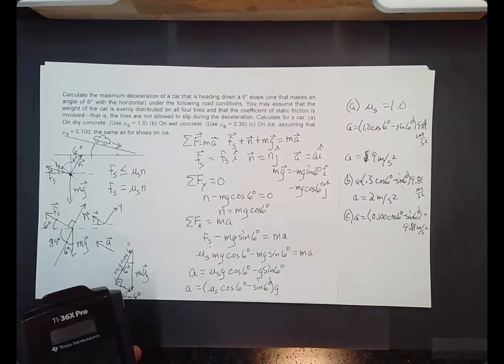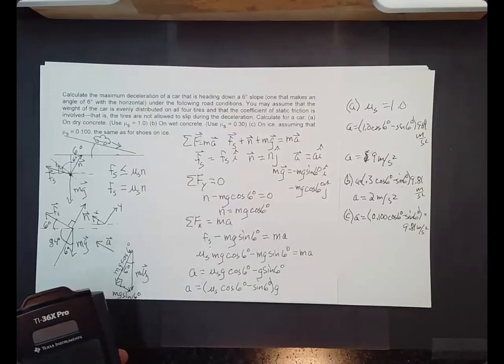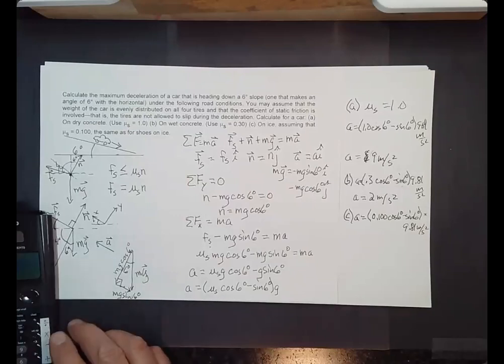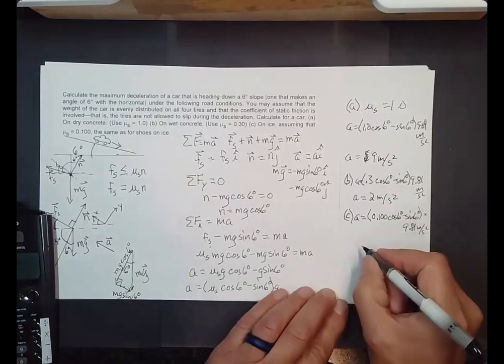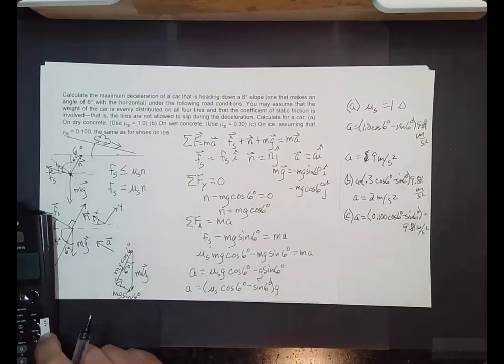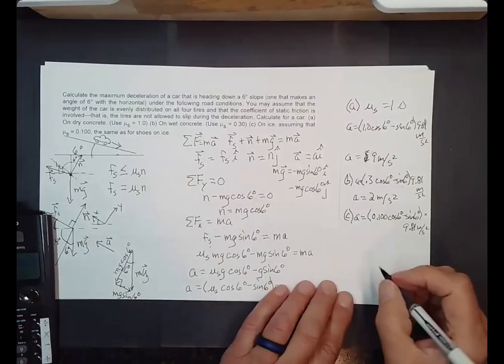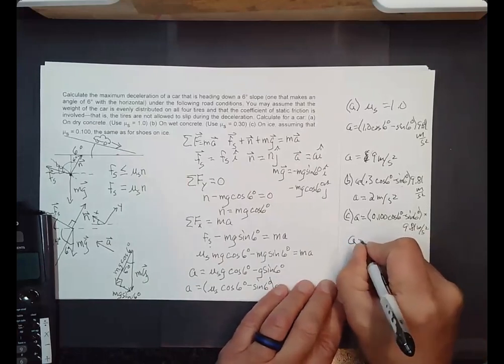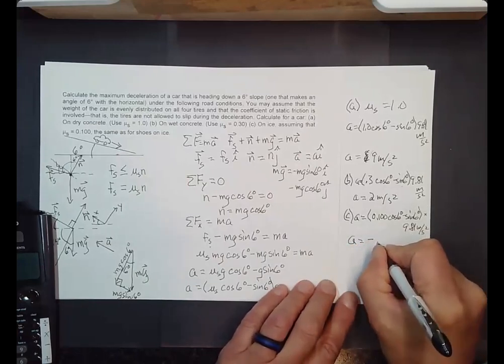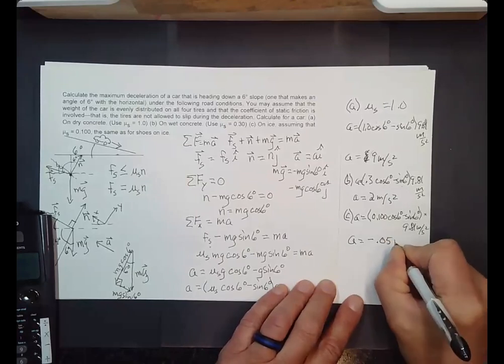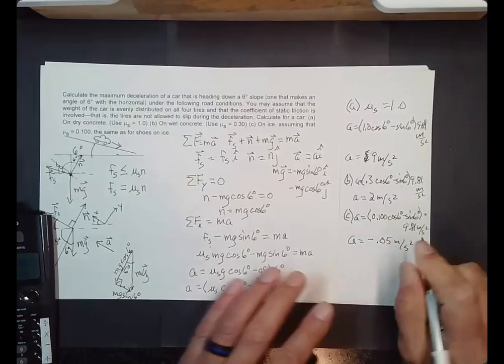0.1 times the cosine of 6 minus the sine of 6. Yeah, I get it's tiny, but in this case, it would actually be accelerating down the hill at A equals minus 0.05 meters per second squared.